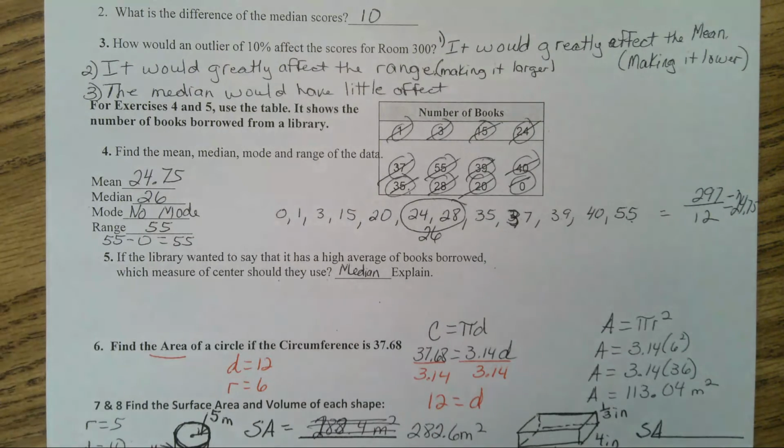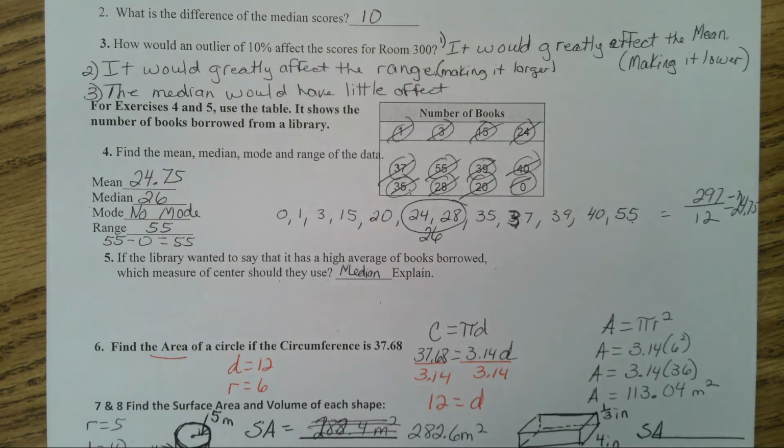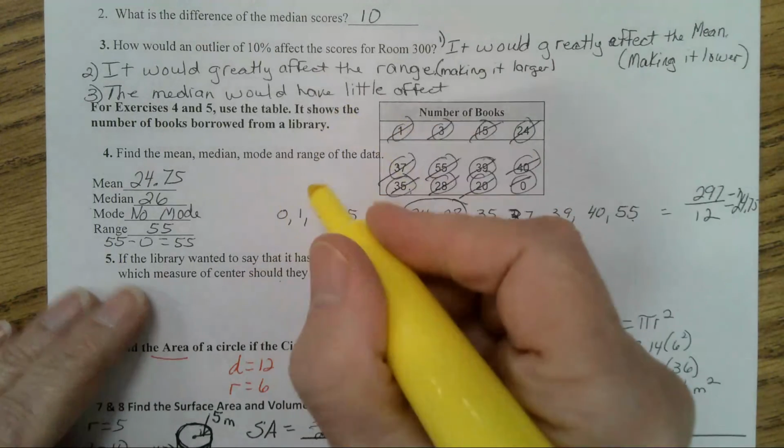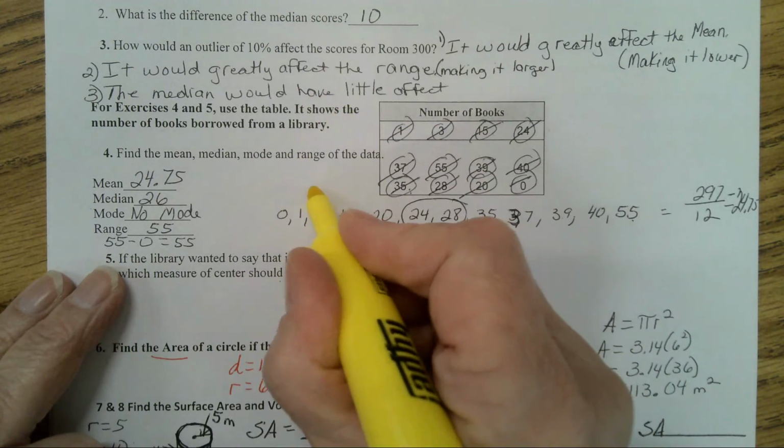Any questions on that? Now, if the library wanted to say that it has a high average of books borrowed, which measure of center would they use? Well, they would use the median because it's higher than the mean. Now, kids, when I looked at this graph data, this is unique because it has 3 outliers. When you look at the data, these 3 numbers are much smaller than the other numbers. Do you see that?